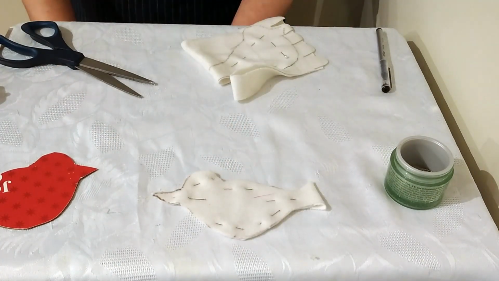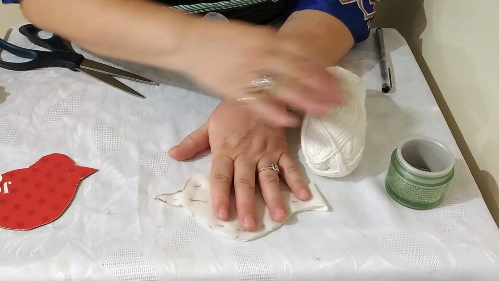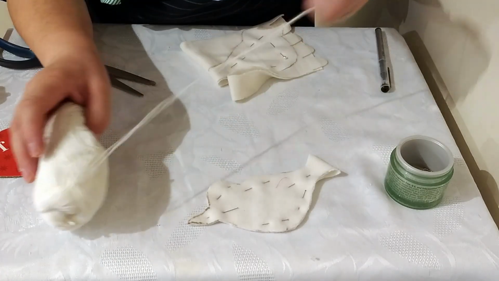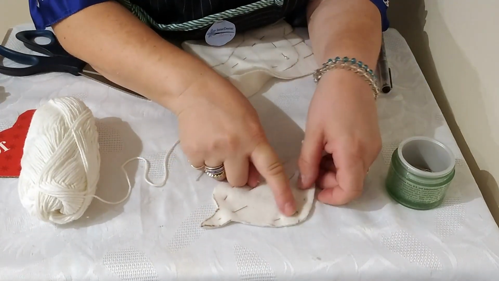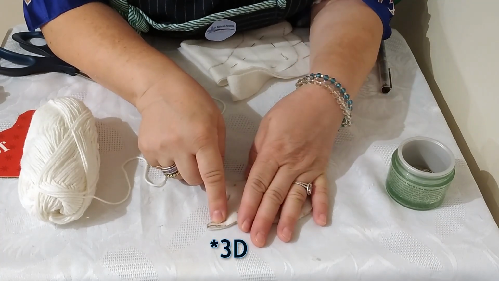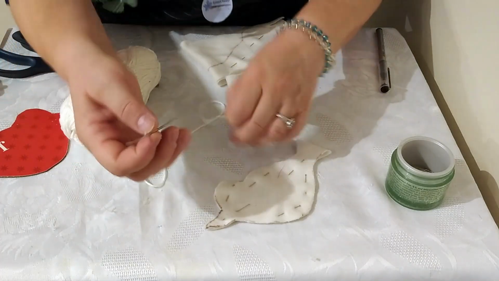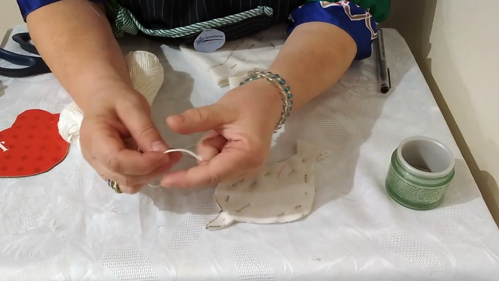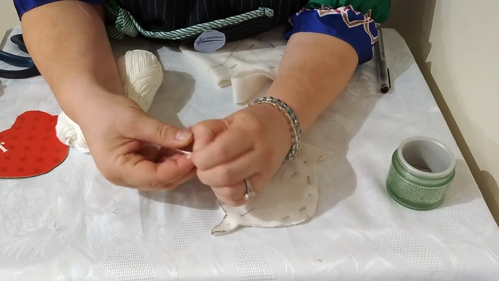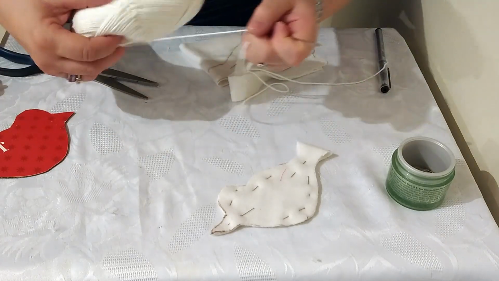So the material that I told you before, the cotton thread or the wool, needs to be used around the bird to create 2D version. So how I'm going to do this? Remember I mentioned we need to have a darning needle, quite thick needle for sewing, and we will be using blanket stitch.